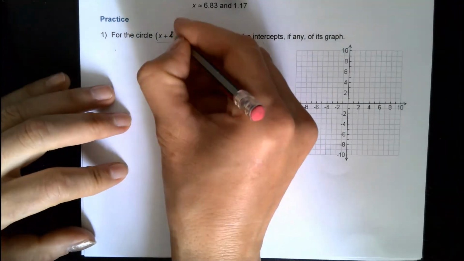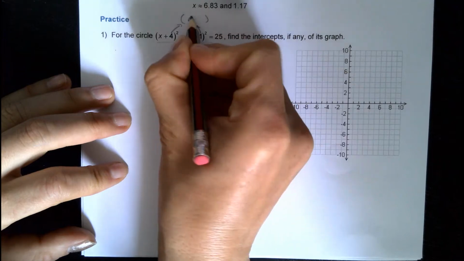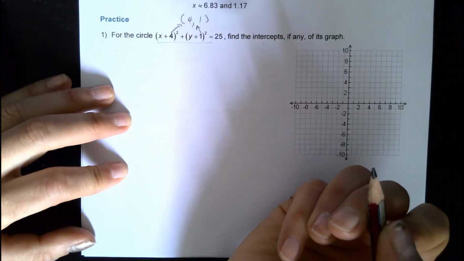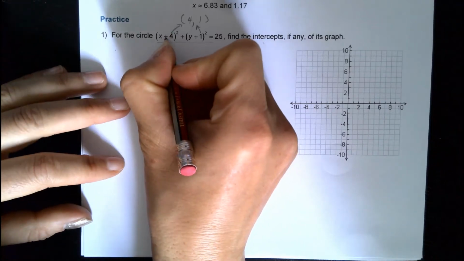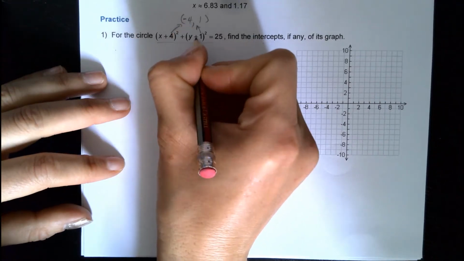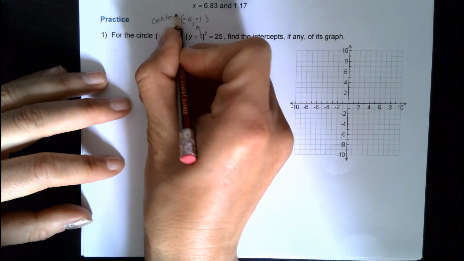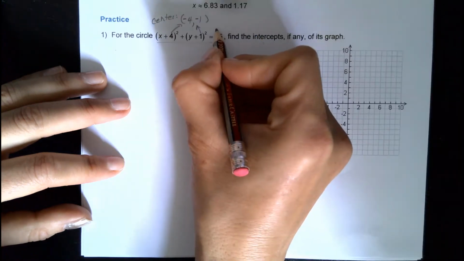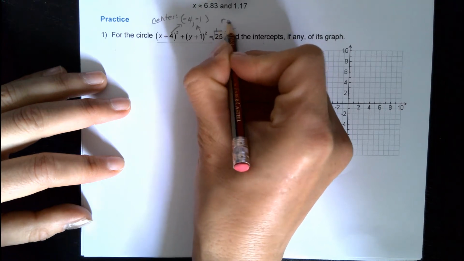So the first thing I see from this is I go 4, 1. This is my center, but it's not really 4, 1. I have to do the opposite. So if this is plus, this is minus, and if this is plus, this is minus. So that's my center of the circle. My radius is the square root of this, which equals 5. So my radius equals 5.